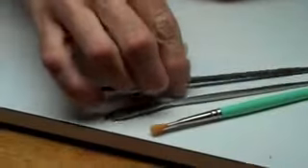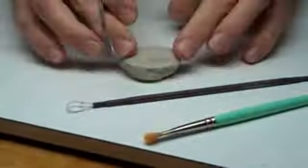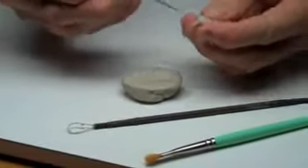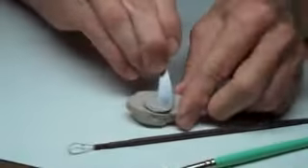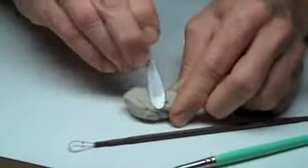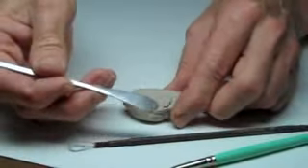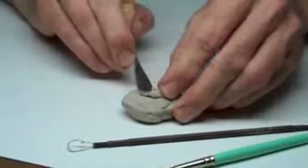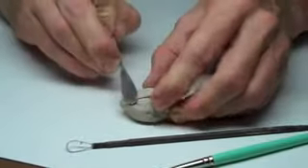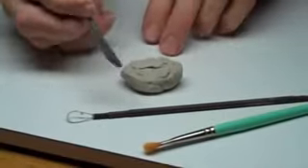Now, if we need to add to this design, then we take extra clay and bring it back in and add it on, and therefore this is a primary additive tool, and the hoop is primarily a subtractive tool.